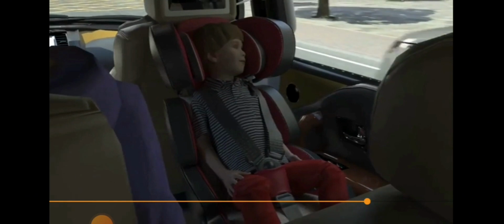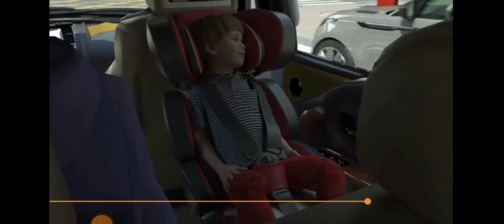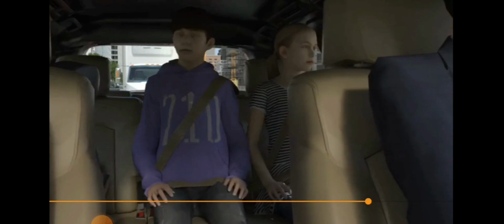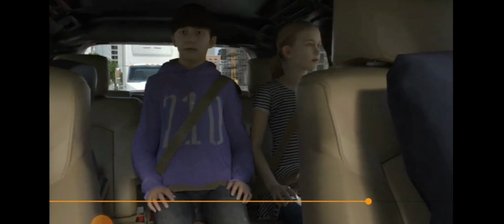Kids must be fixed in each trip at all times. Sit kids in the rear seat. Choose a seating appropriate for the kid's size. Use kid safety seats and belts in a proper way.